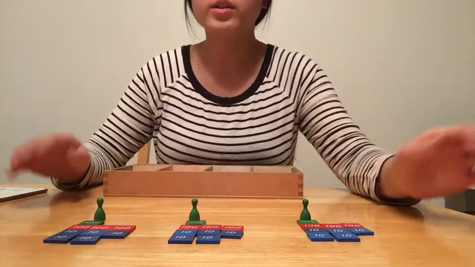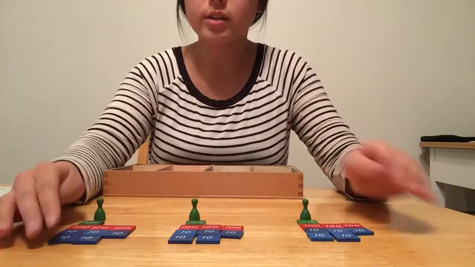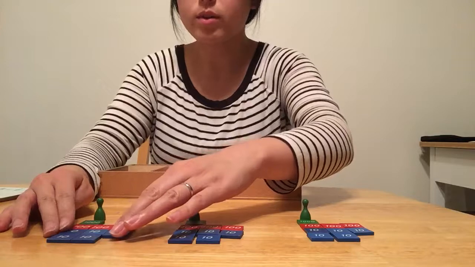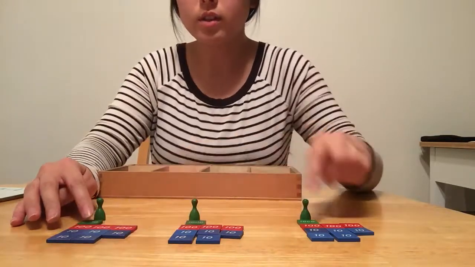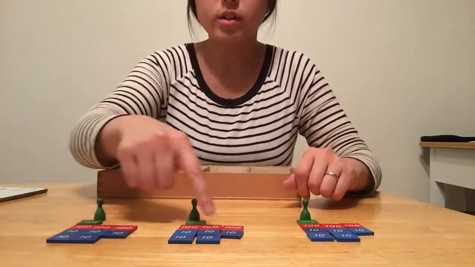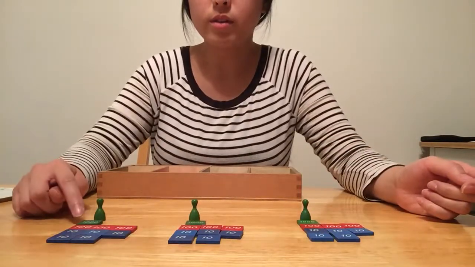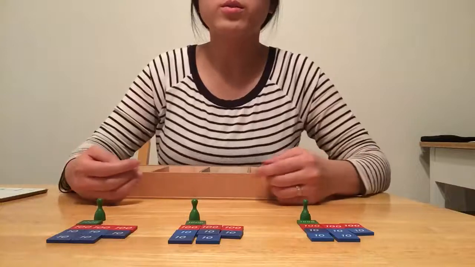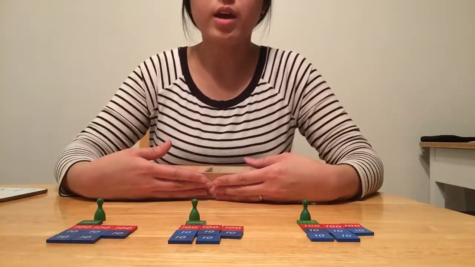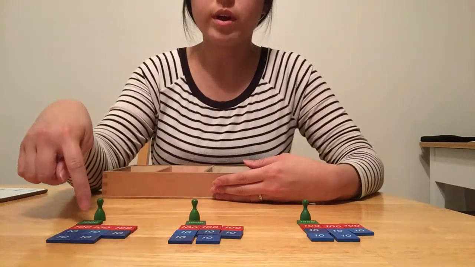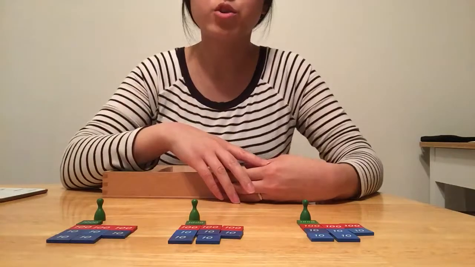And there you go. You can see that every group has the same amount of thousands, hundreds, and tens. Same amount. Now, in order for me to know what my answer is, I am going to have to count how much is in each group.